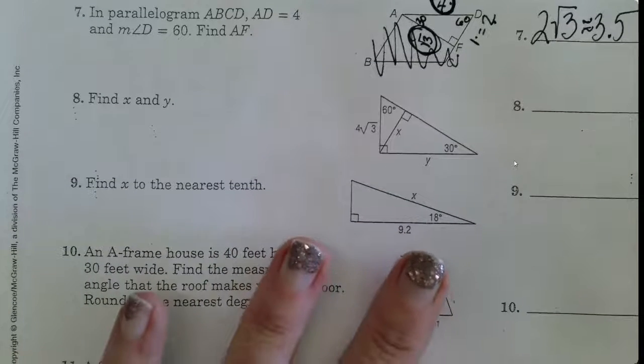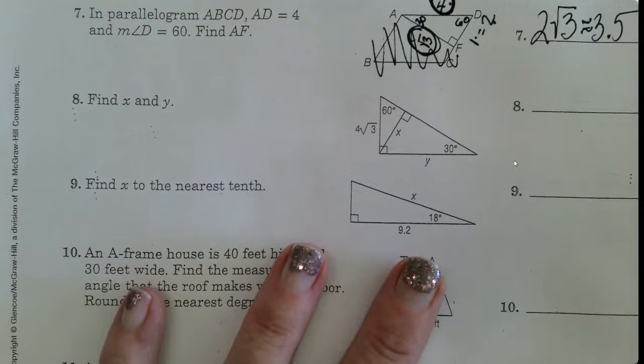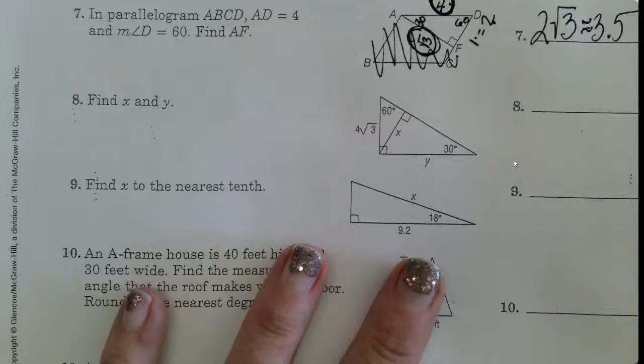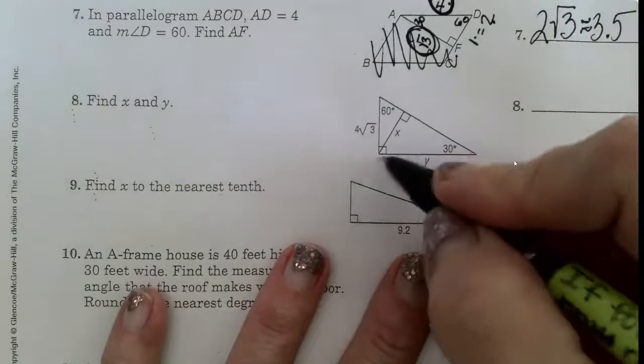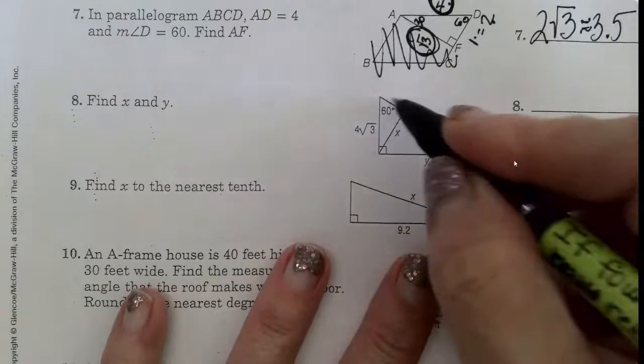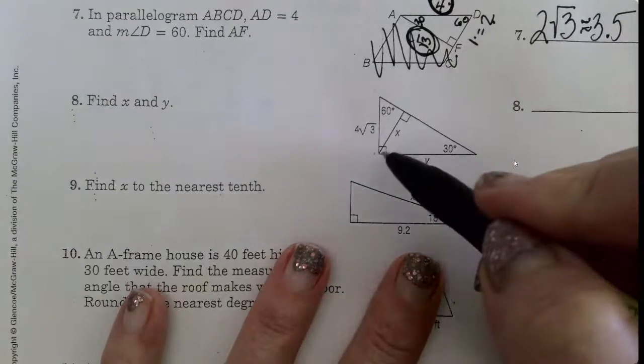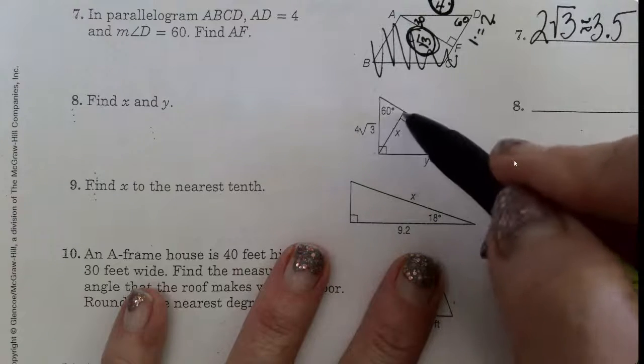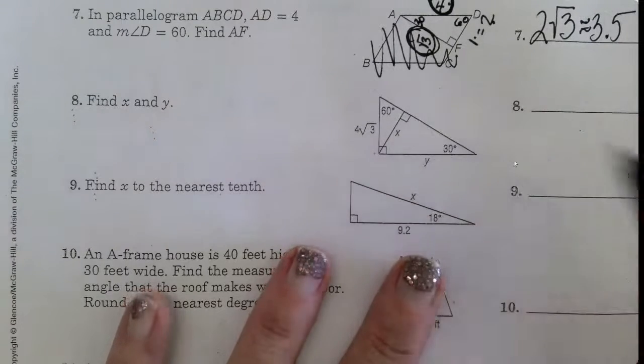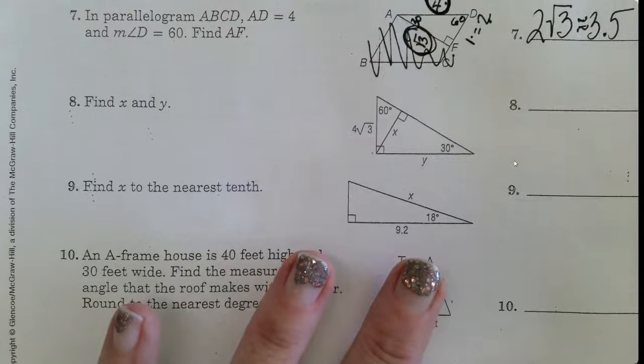Okay, so if we find X and Y, what do we got going on here? Remember, this is where you have a big right triangle, and then you have an altitude, and that cuts it into two smaller right triangles that are similar to your big right triangle.